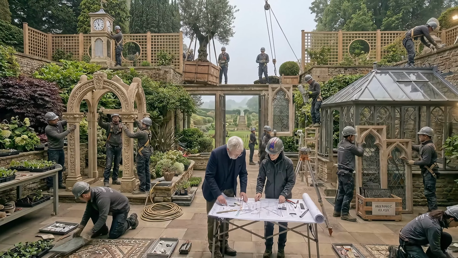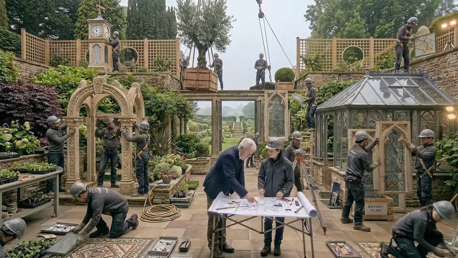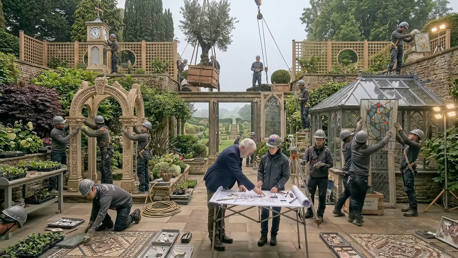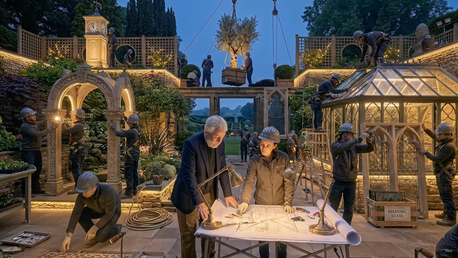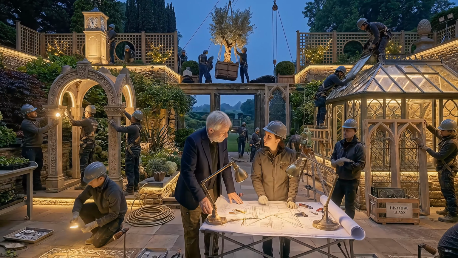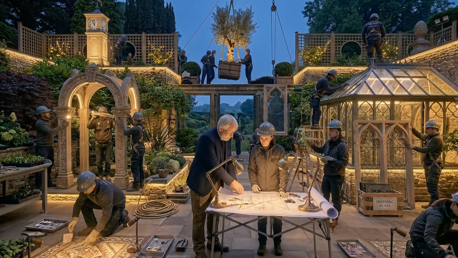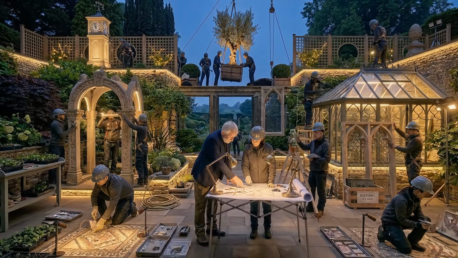The tree needs to go there. Yes, I've marked it on the plans. Watch your step. That's perfect, team. The positioning needs to be precise here. We've marked the alignment on the terrace. It's ready.